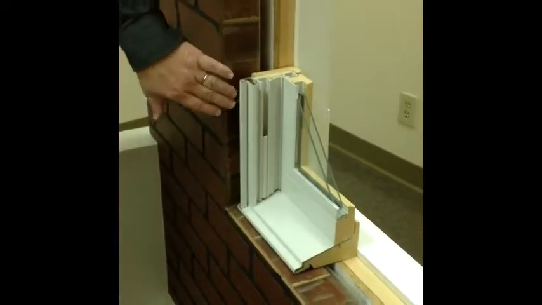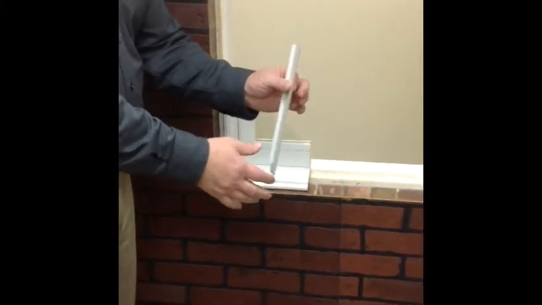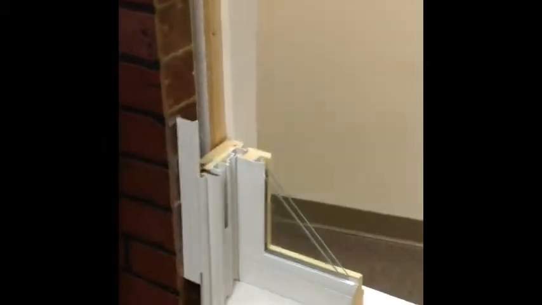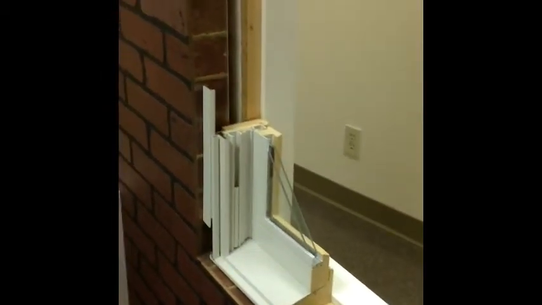So if you notice that you still have a little gap right here, we send these stops in, okay, these little Fibrex stops. They come in about 2-inch lengths. And you rip them down to fit the size you need. And basically that stop fits right inside this groove. It provides a nice clean seal so you can get a good caulk bead all the way around the unit. And you have a nice complete unit, and you replace the aluminum window with an Anderson insert window.